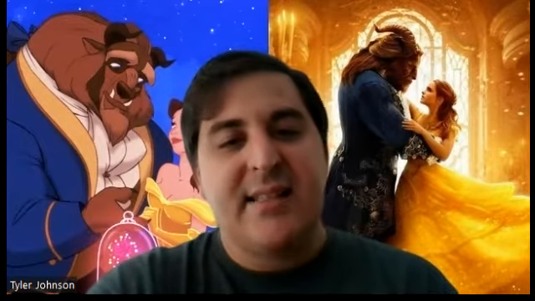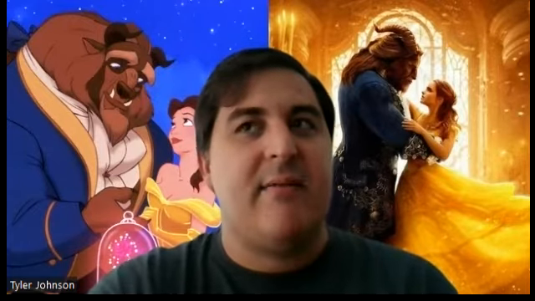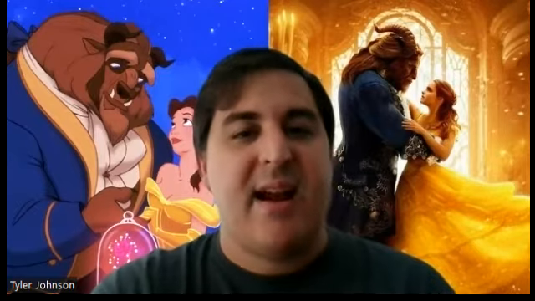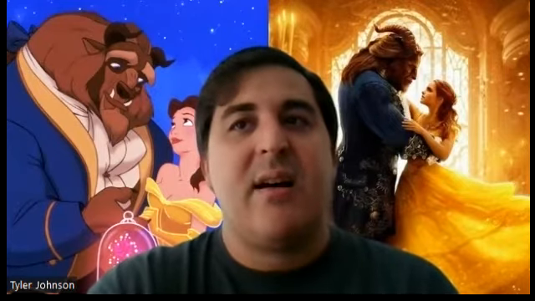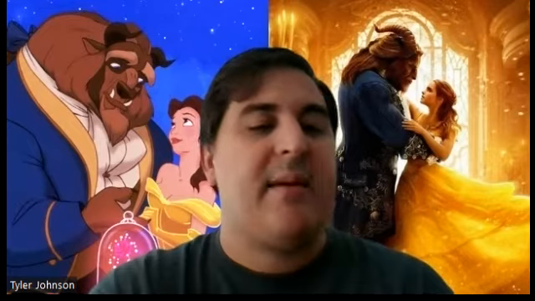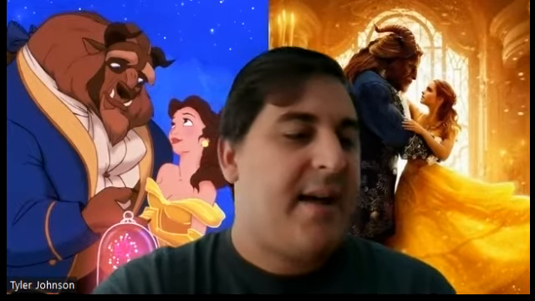I like this add-in scene. I think it's a positive change because it really gives us a visual of the scene, whereas in the animated one, it's just kind of narrated. We don't actually see the beggar woman going to his castle and doing all that. So I do like how we get a visual of it. So I like that.